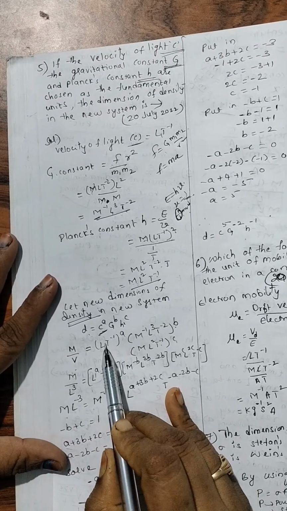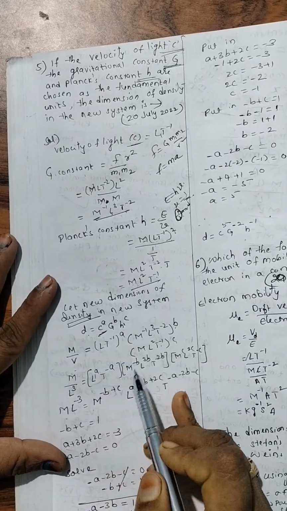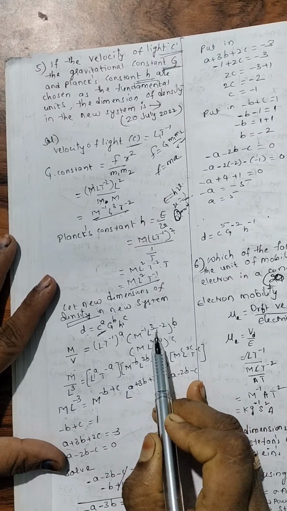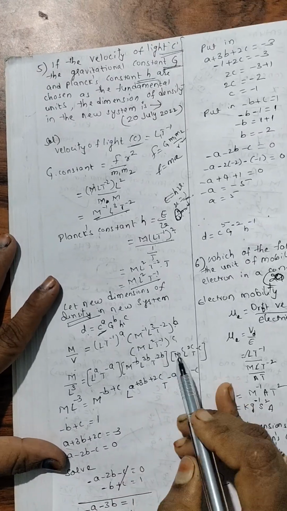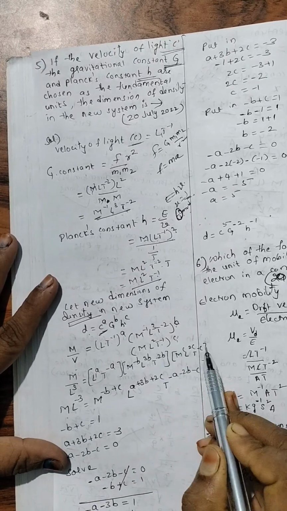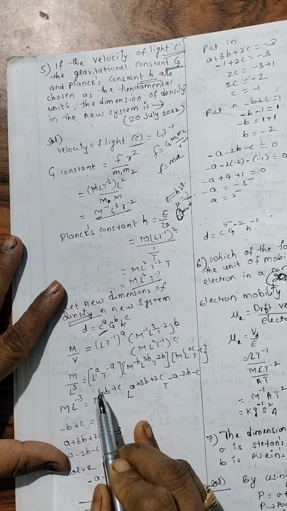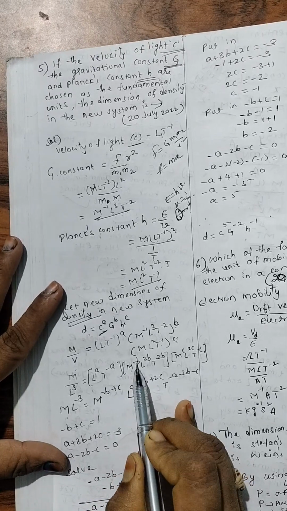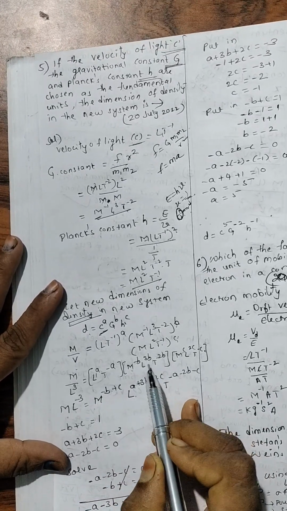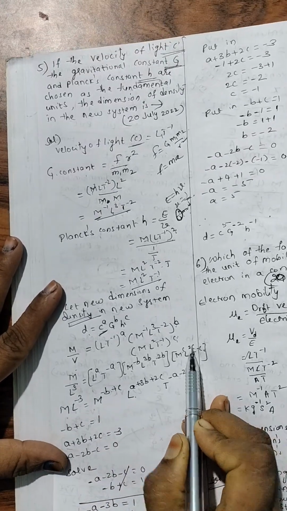Now multiply the exponents. L to the power of A, T to the power of minus A, into M to the power of minus B, L to the power of 3B, T to the power of minus 2B, into M to the power of C, L to the power of 2C, T to the power of minus C. Now see, for M we have minus B plus C. For L we have A plus 3B plus 2C.